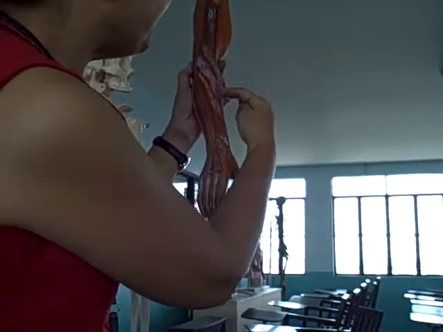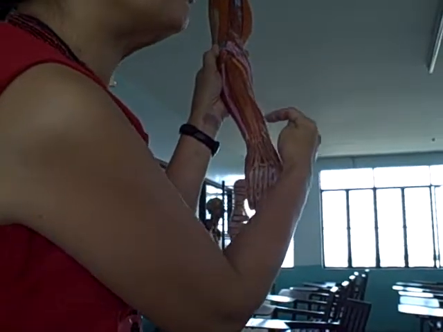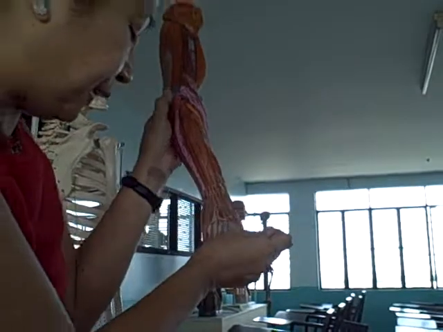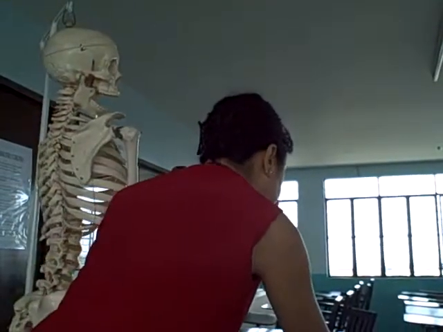But this pink is longer than the orange one. So how will you call this? Extensor carpi radialis longus. How about the orange one? Extensor carpi radialis brevis.